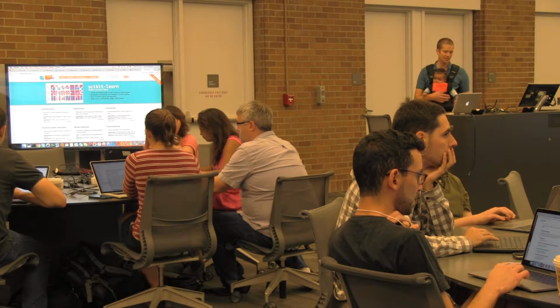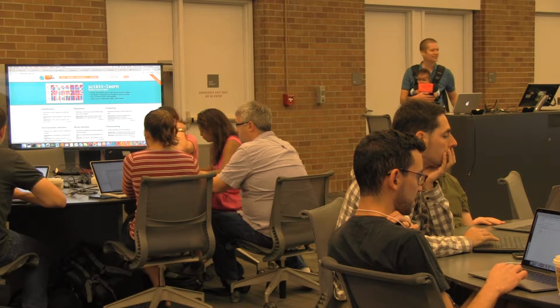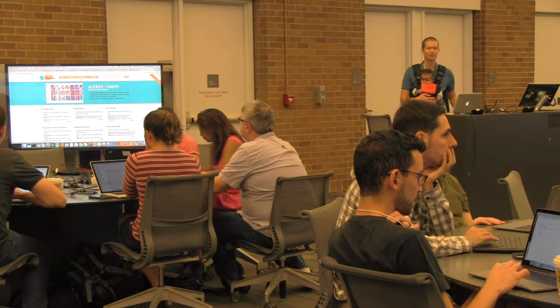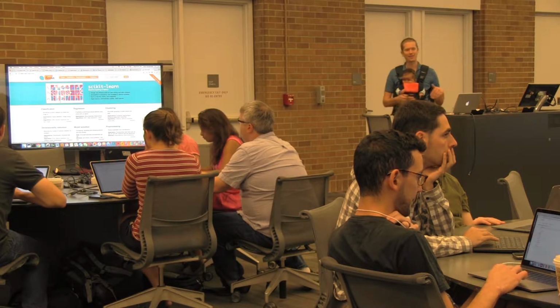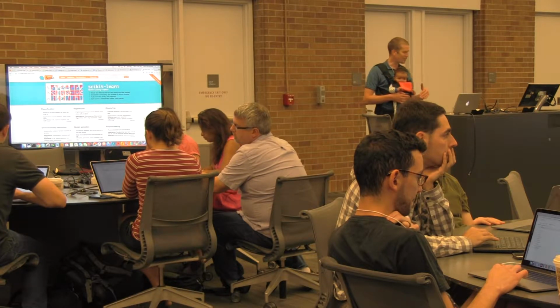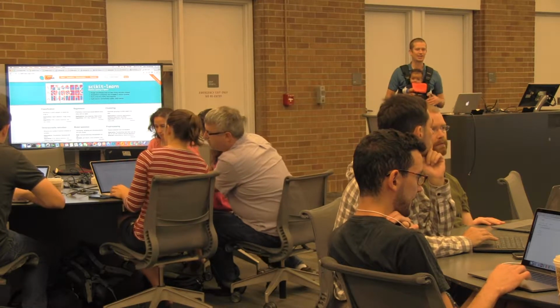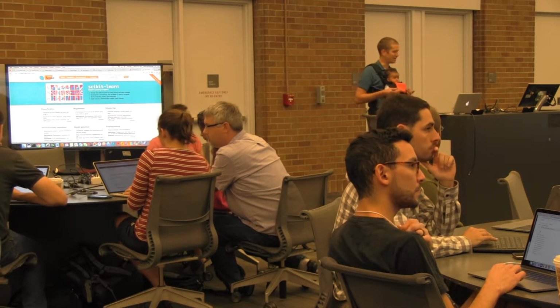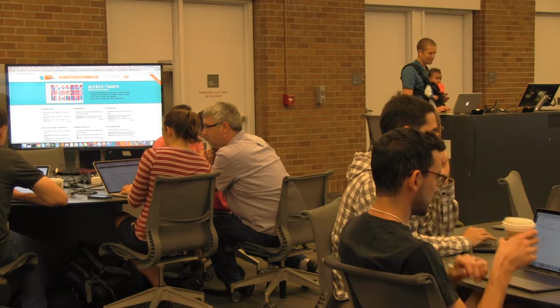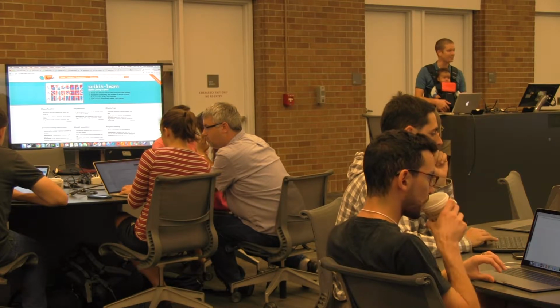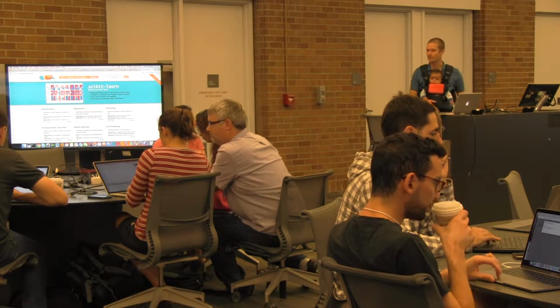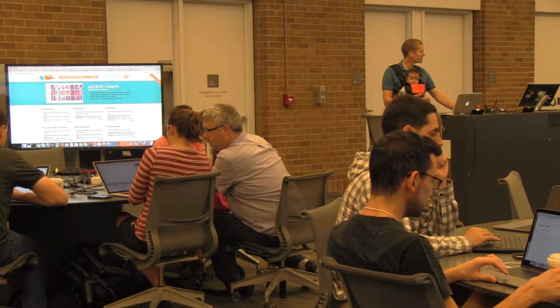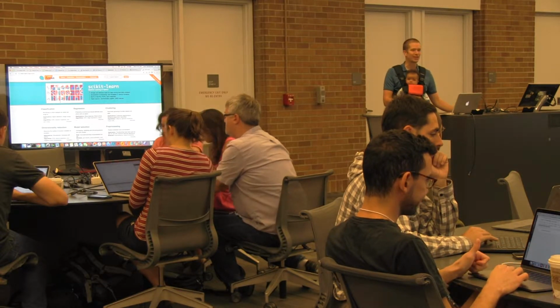Scikit-Learn is a project that was started around 2007 as a Google Summer of Code project, and then it petered out for a little bit until Gaël Varoquaux and his team at INRIA in Paris picked it back up. Since then, under Gaël's leadership and with a lot of contributions from a huge community, it's become the standard machine learning package in Python.